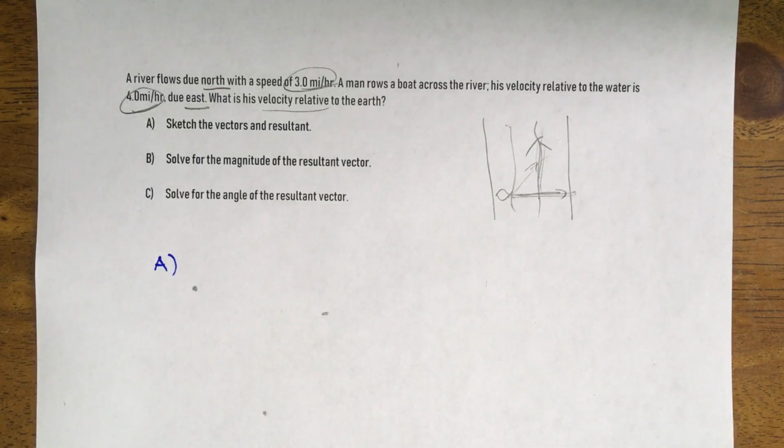Okay, hello everyone. So today I have a sample problem for vector addition of perpendicular vectors. Let's read the problem. A river flows north with a speed of 3 miles per hour. A man rows a boat across the river. His velocity relative to the water is 4 miles per hour east. What is his velocity relative to the earth?